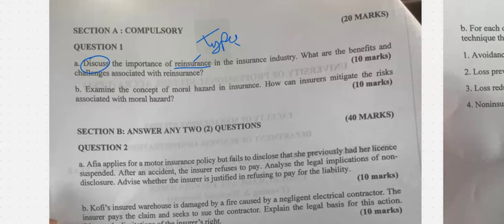What can you link moral hazards to? You can link them to the legal principles of insurance. So how can insurance mitigate the risk associated with moral hazard? You come in with insurance. They are just talking about the legal principles of insurance: subrogation, indemnity, utmost good faith, insurable interest. So that's all that they're asking you to do.